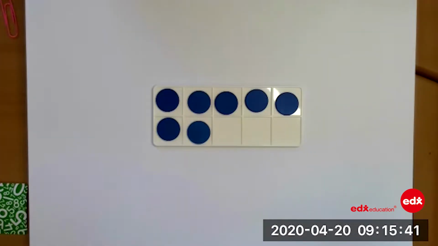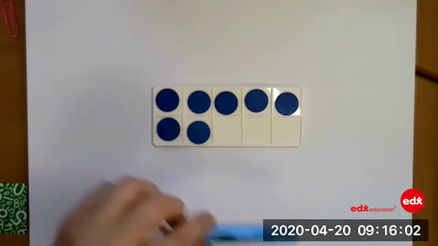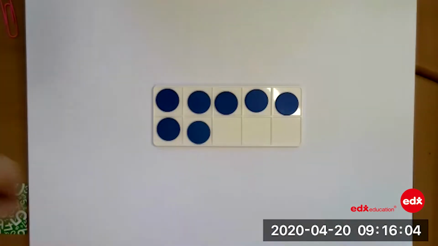Remember that we talked about this part whole idea before? And we said, okay, what's the whole? Well, if it's a tens frame, the whole is 10. And so now we're going to look at the 2 parts, and that's what the 2-sided counters allow me to do, to focus on the 2 parts. So if we just go back and have a look, you'll see that I now have a part here. It's 7. Okay, what's the missing part, which we had before?